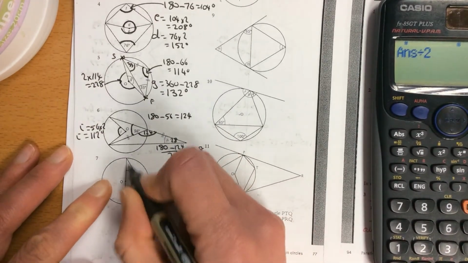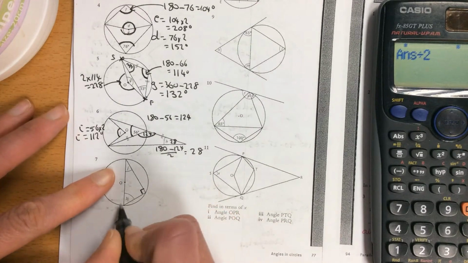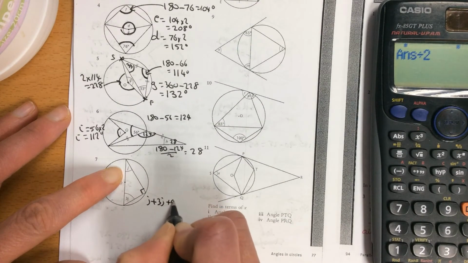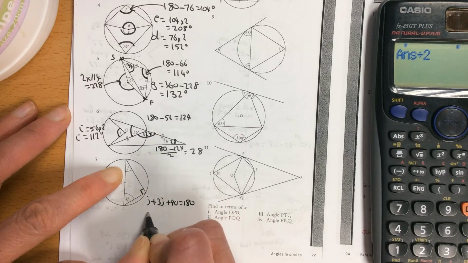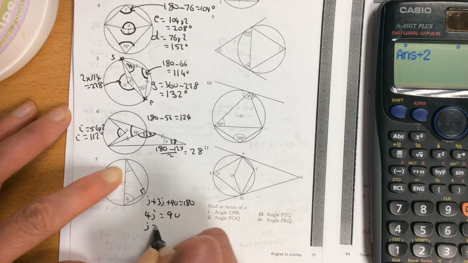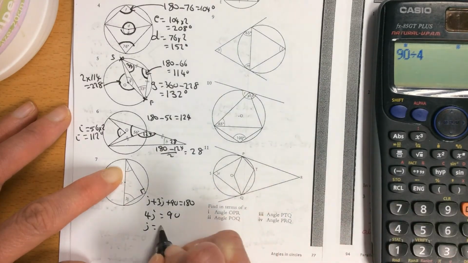Number 7, diameter 90 degrees. So remember, triangle adds to 180. So J add 3J add 90 equals 180. So 4J, bring that over and take it away, is 90. So J is 90 divided by 4 to give you 22.5.